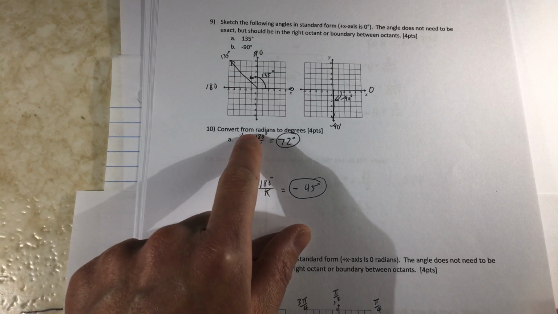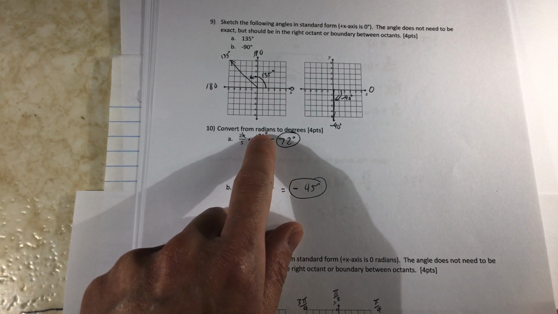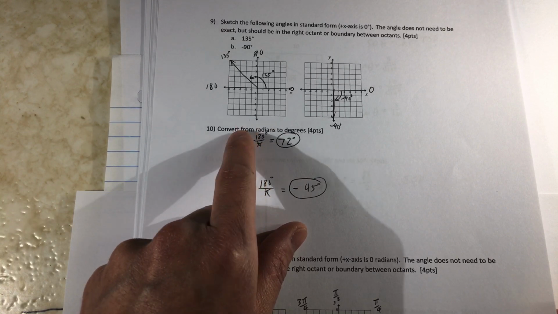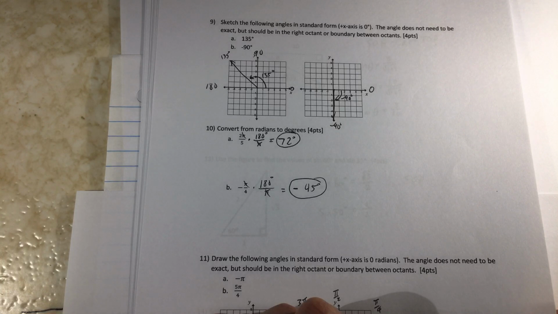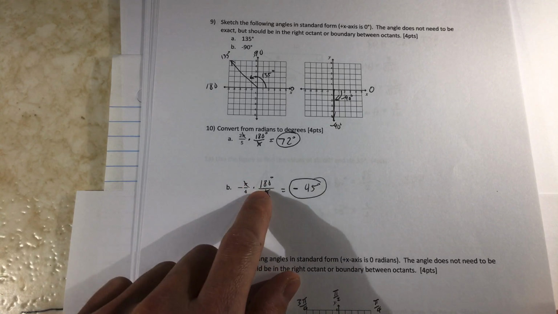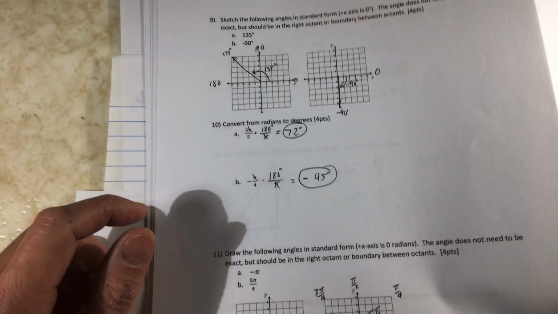All right, and then we have convert from radians to degrees. So we're given radians, and then what we do is multiply by 180 over pi, cancel out the pi, and then calculate this number, and that gives you 72 degrees. Negative pi over 4, again, to convert from radians to degrees, multiply by 180 over pi.